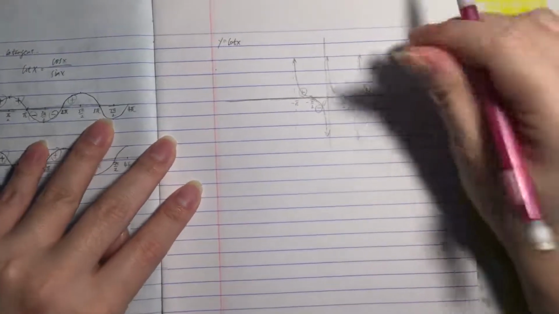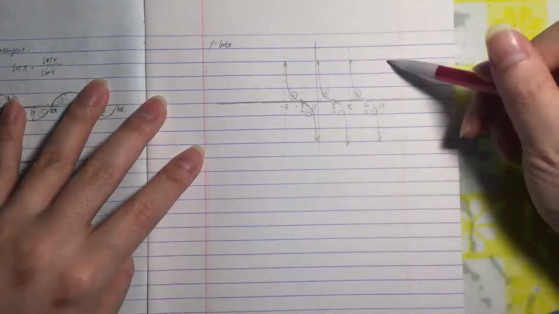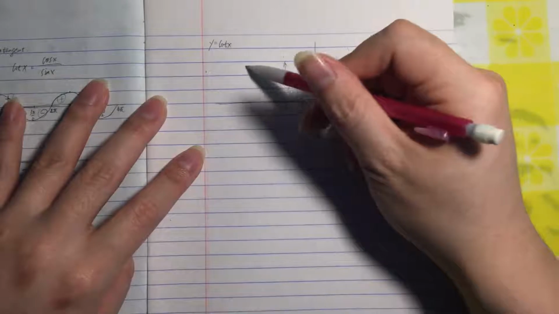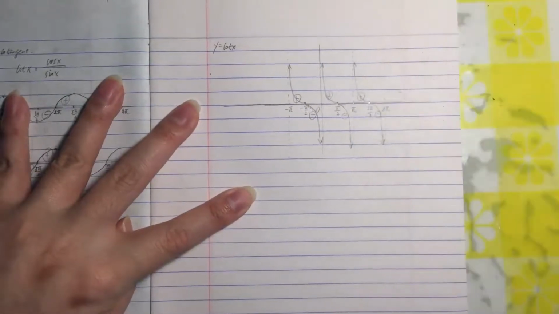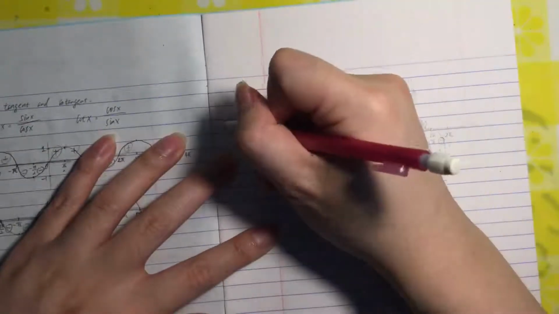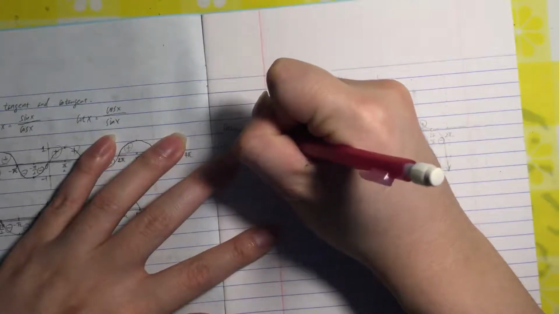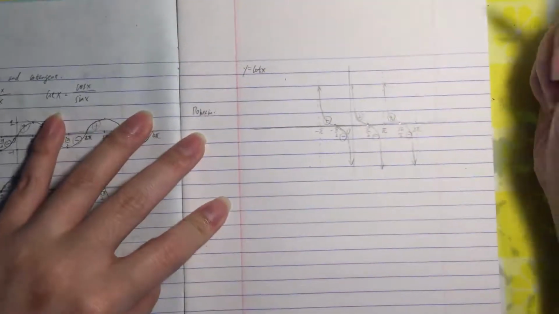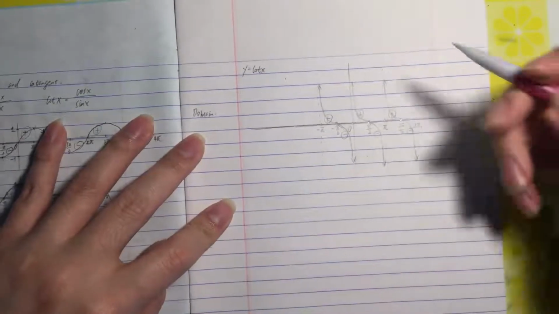So that's the graph of cotangent function. And same thing, there are infinitely many such pieces on both sides. That's the graph of cotangent function. And for cotangent function, we can see that here the domain is the set of all real numbers, except these vertical asymptotes.